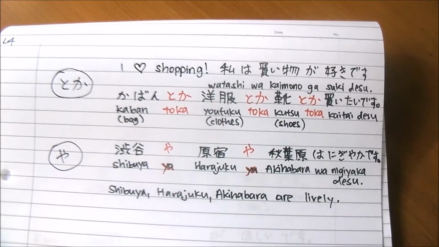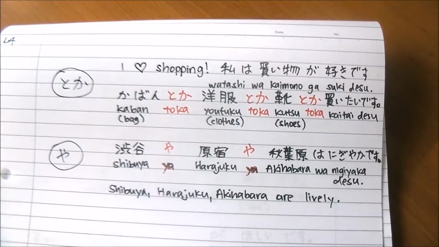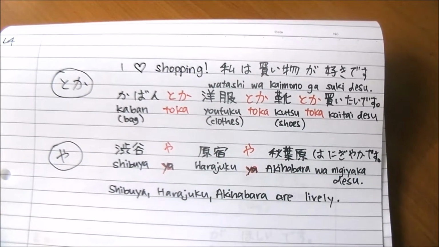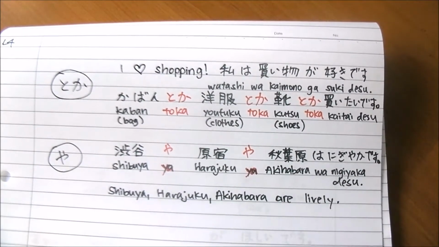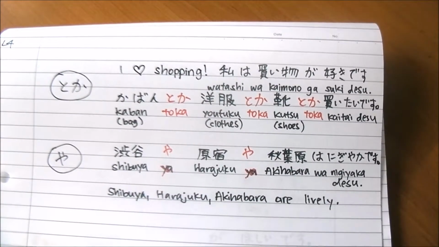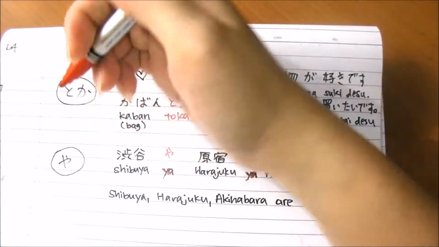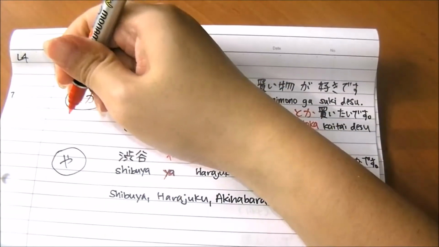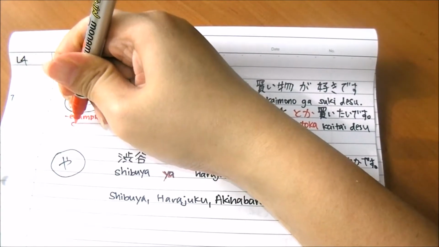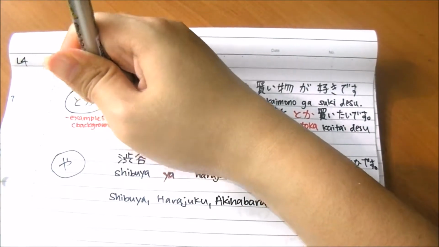Watashi wa, which means I, kaimono, which means shopping, ga suki desu. So, I love shopping. Watashi wa kaimono ga suki desu. Then you can say, and I want to buy a lot of stuff. Then you can go ahead without anyone asking to say, I want to buy a bag, I want to buy clothes, I want to buy shoes. So all this requires some kind of precursor. Again, toka is usually used for examples, usually with some kind of precursor, background knowledge that you are interested in that field.